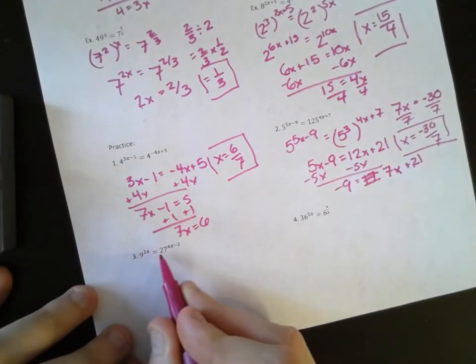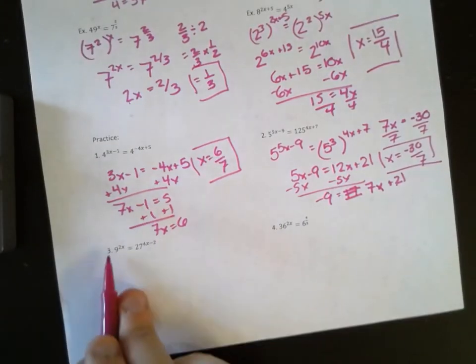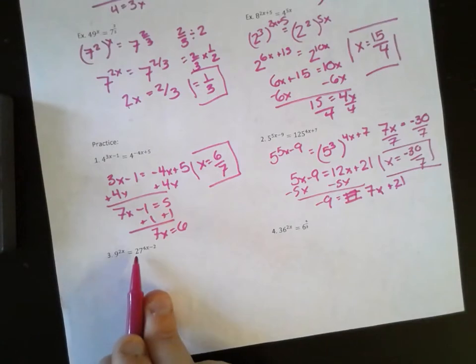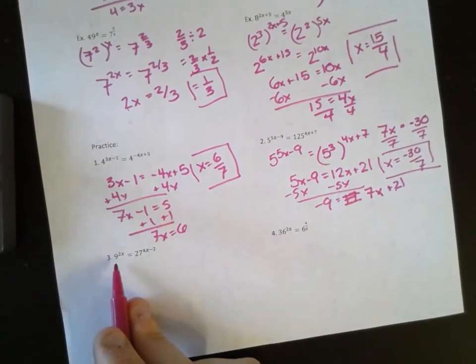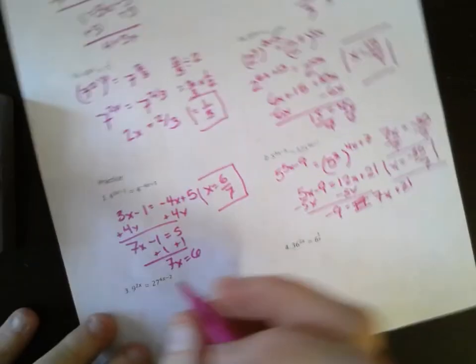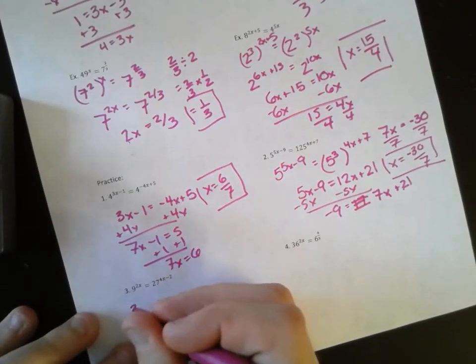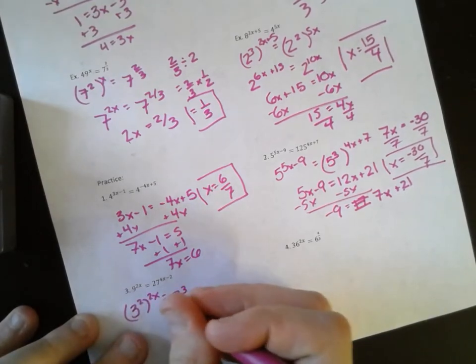9 raised to the 2x, 27 raised to the 4x minus 2. Again, if I try to break down 27, it's not 9 squared, it's not 9 cubed. 9's also not in the lowest base. 9 and 27 do have a common base though, because 9 is just 3 squared, and 27 is just 3 cubed.